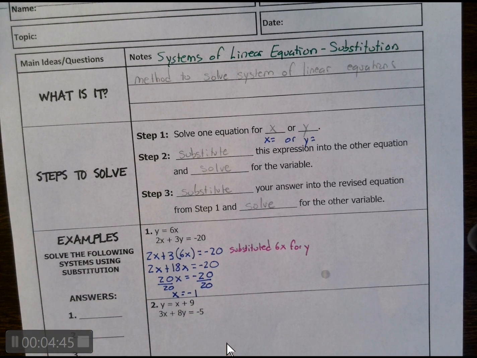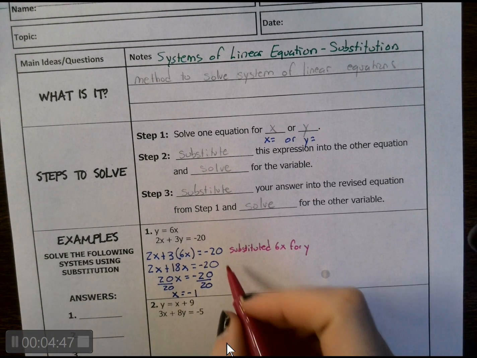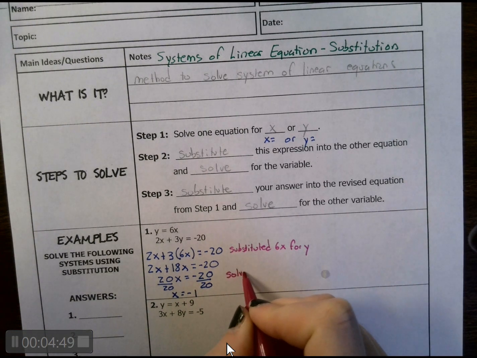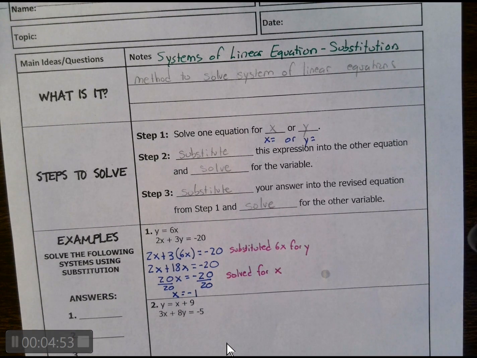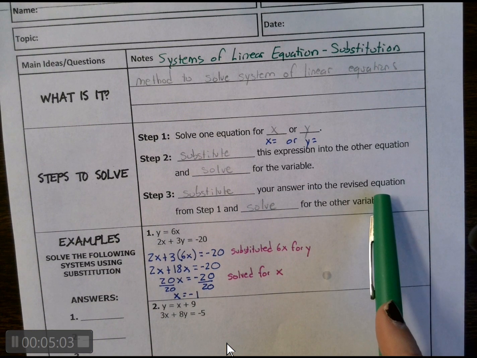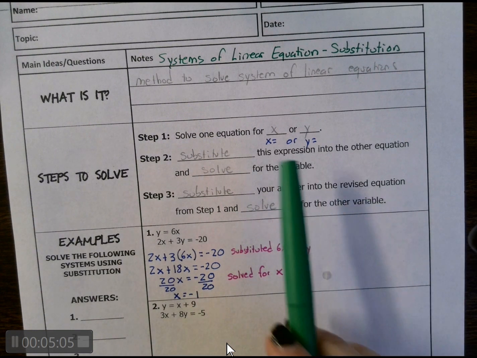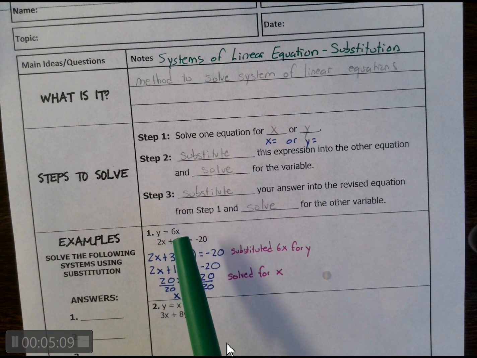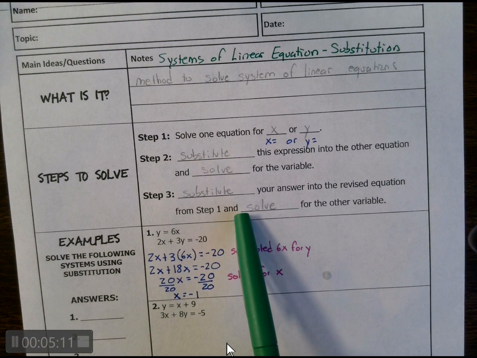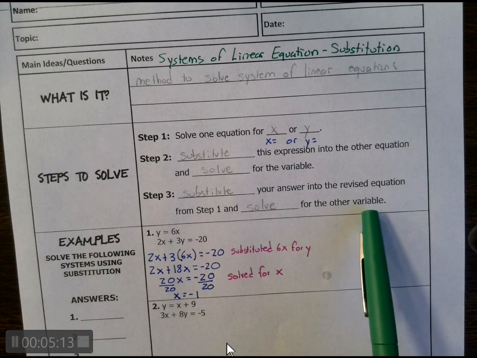Good. So here we solved for x. Alrighty. And now, what was that third step? It says to substitute our answer into the revised equation, meaning the equation that we got from step 1, which means that we didn't have to do anything here, okay? And then we're going to solve for our other variable.